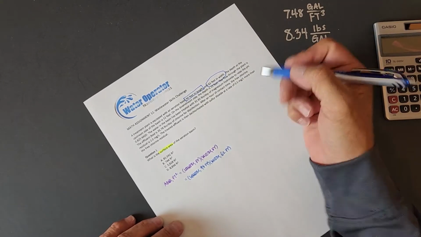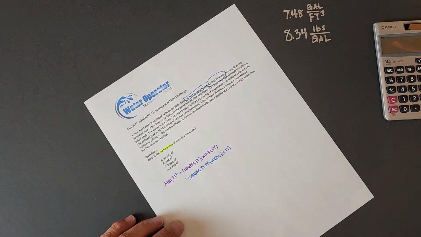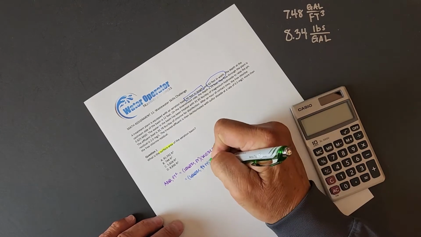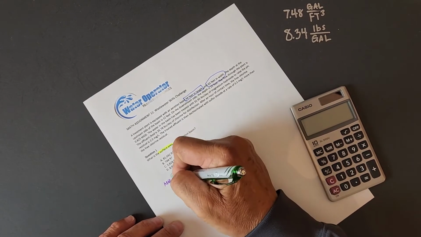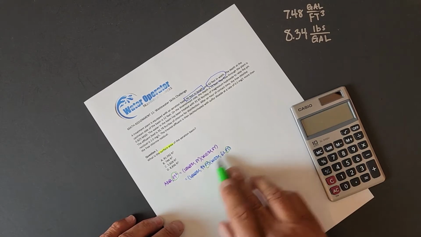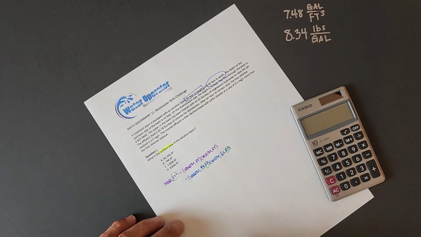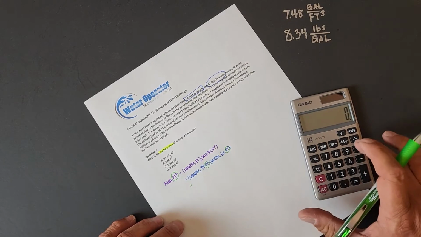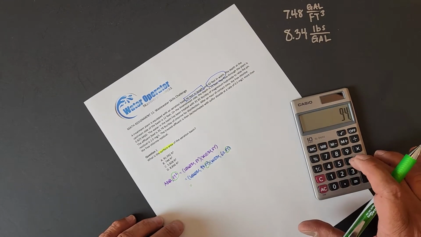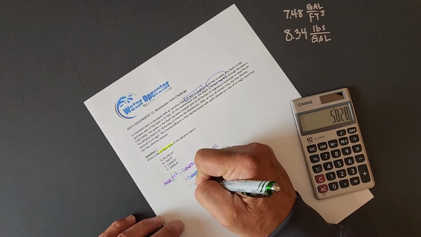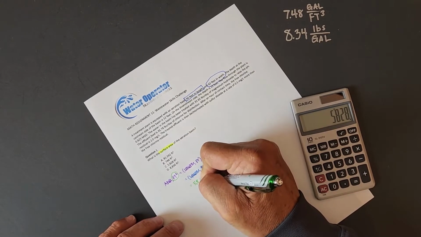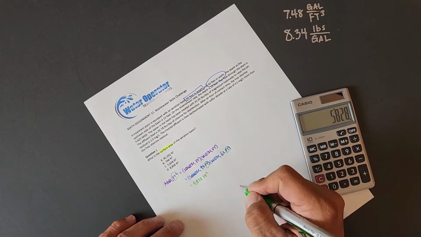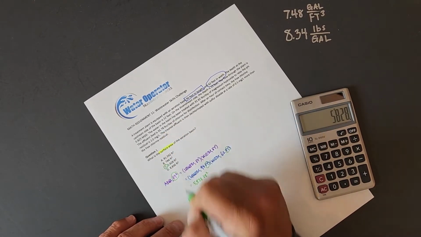I have nothing to cross cancel here because I have feet, and that matches up with the unit of measure that I want for an answer. 94 multiplied by 62 equals 5,828 square feet. The answer is C.